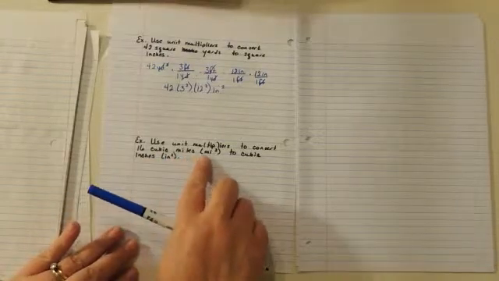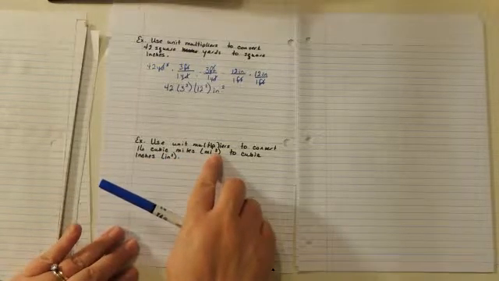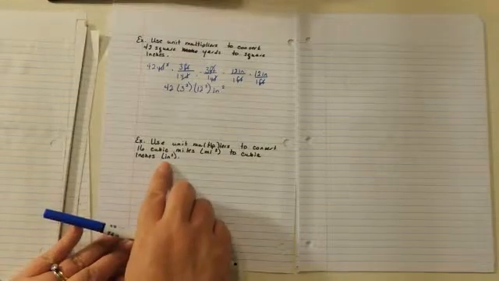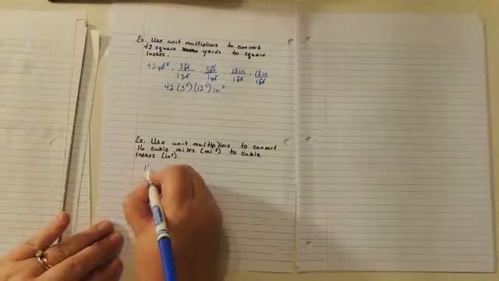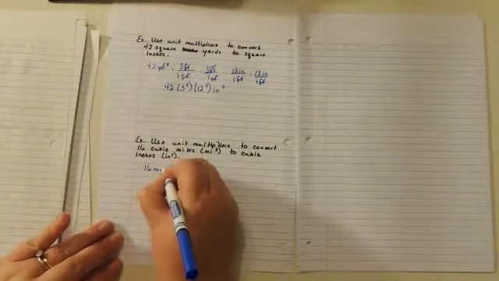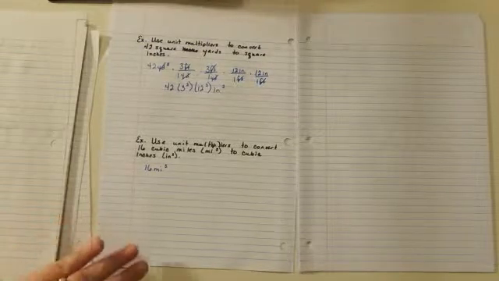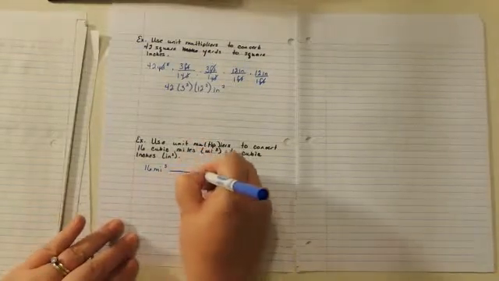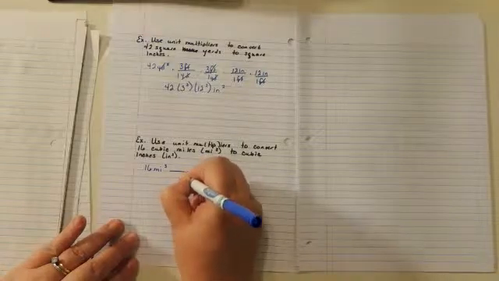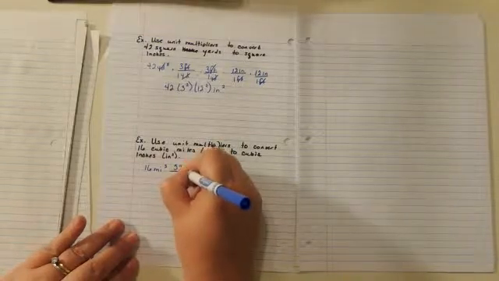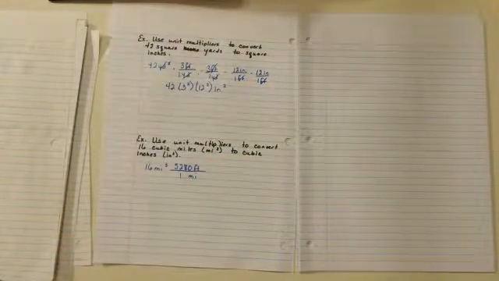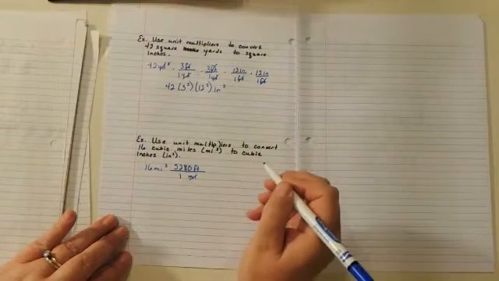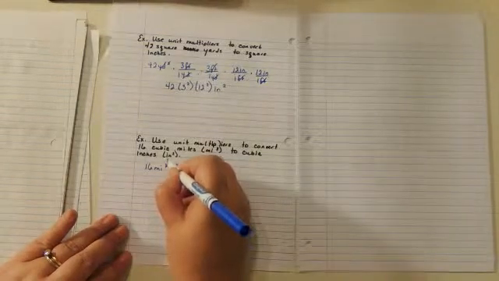Use unit multipliers to convert 16 cubic miles, which is miles raised to the third power, to cubic inches, which is inches raised to the third power. Alright, so we have 16 miles cubed. This is going to be a big number. Alright, we know that there are 5,280 feet in a mile. That gets rid of one of our miles. So now we're left with miles squared.